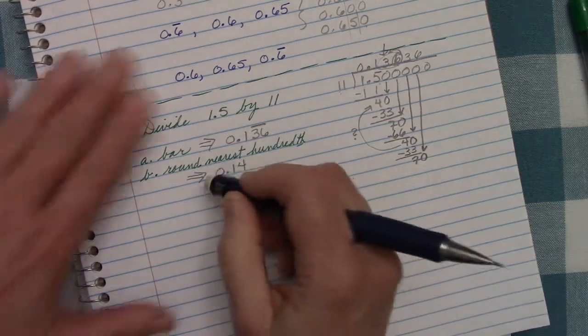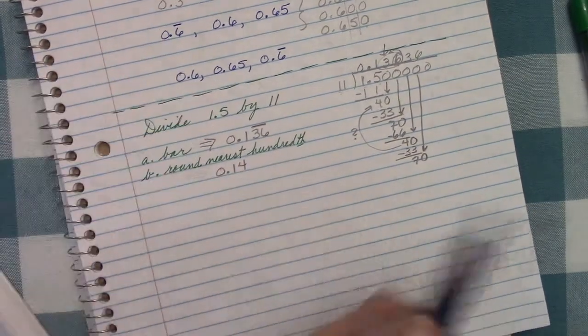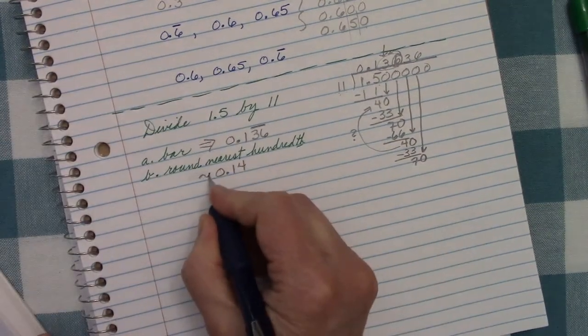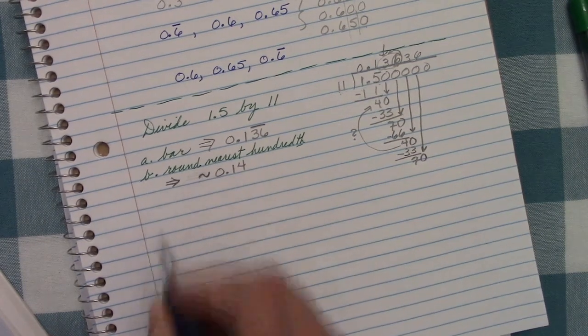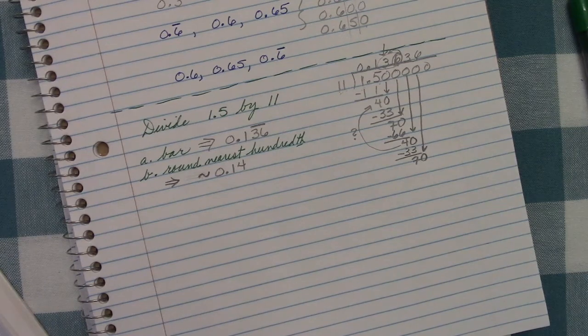But what did I forget to do? I have to indicate that this is a rounded number. Please be sure to put that in all of your answers when you have rounded a number.